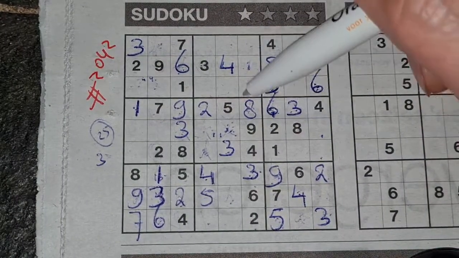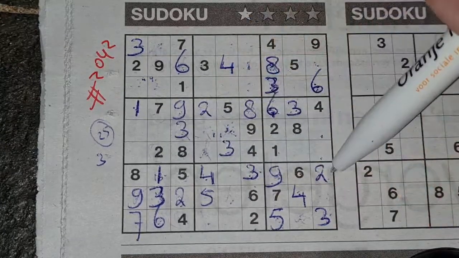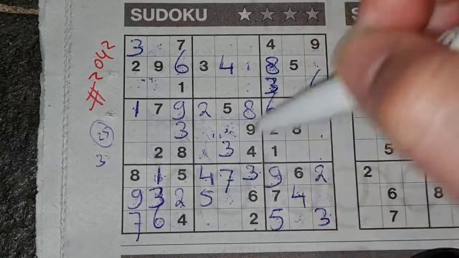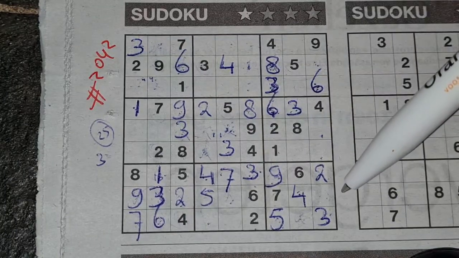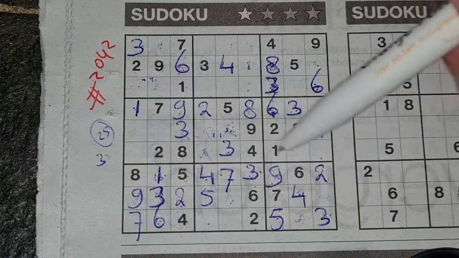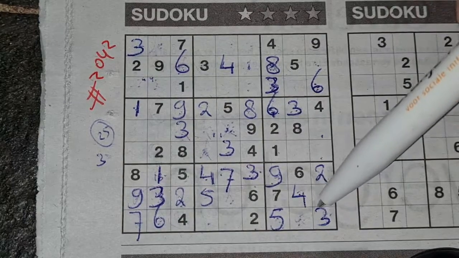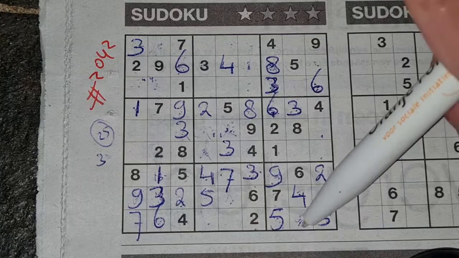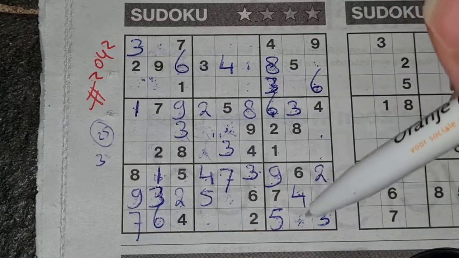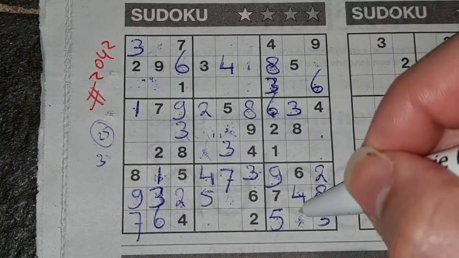One number left in this row for the number 7. 2 numbers left in this big square for the number 7. No, 1 and 8 missing. 1 and 8. We see there an 8. No 8 there. 8 should be here and 1 goes there.